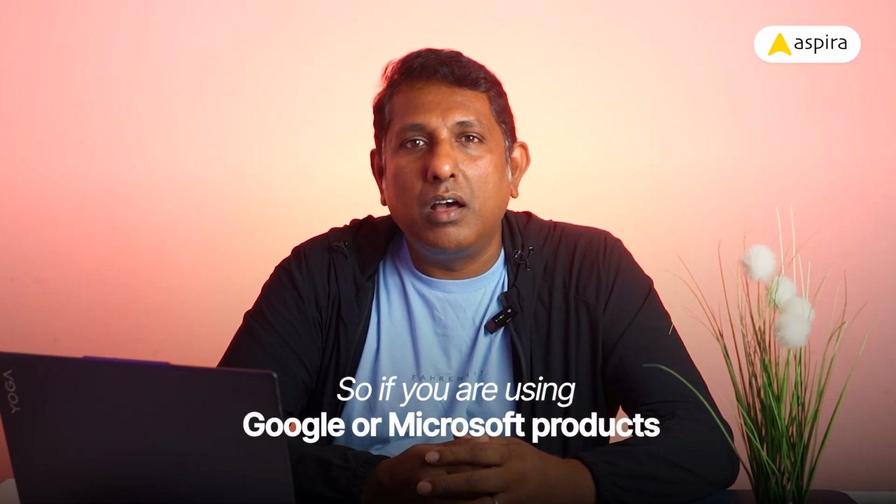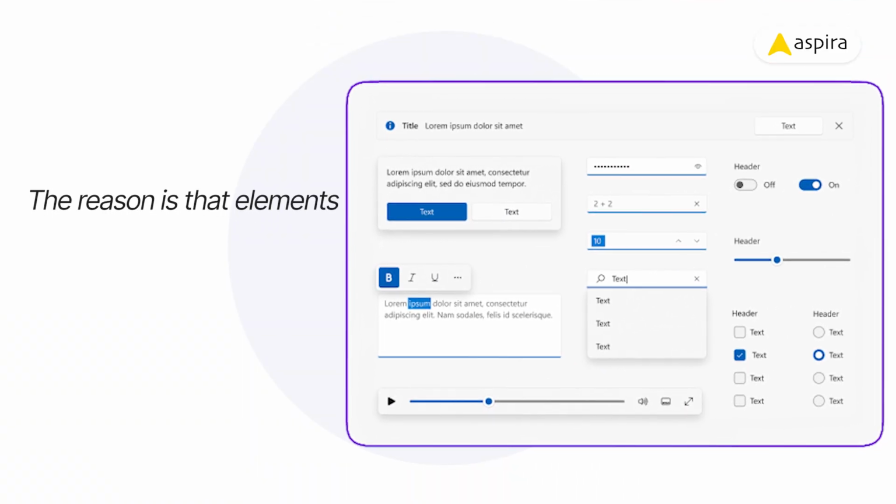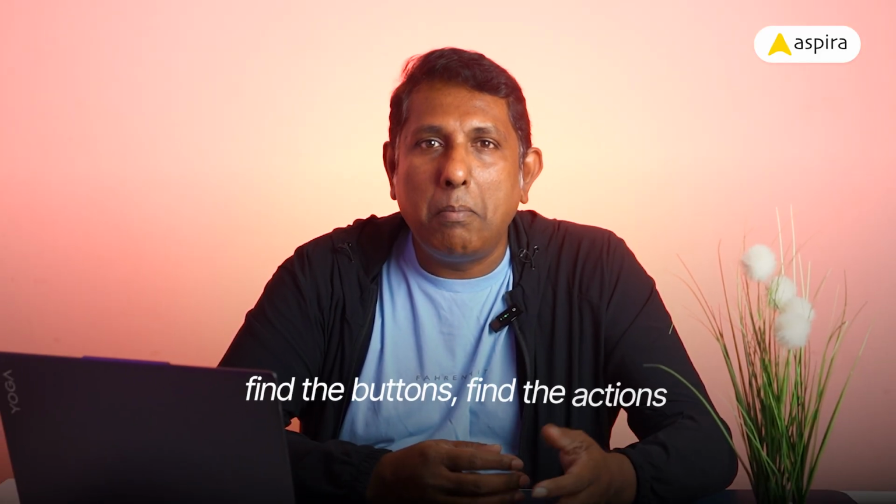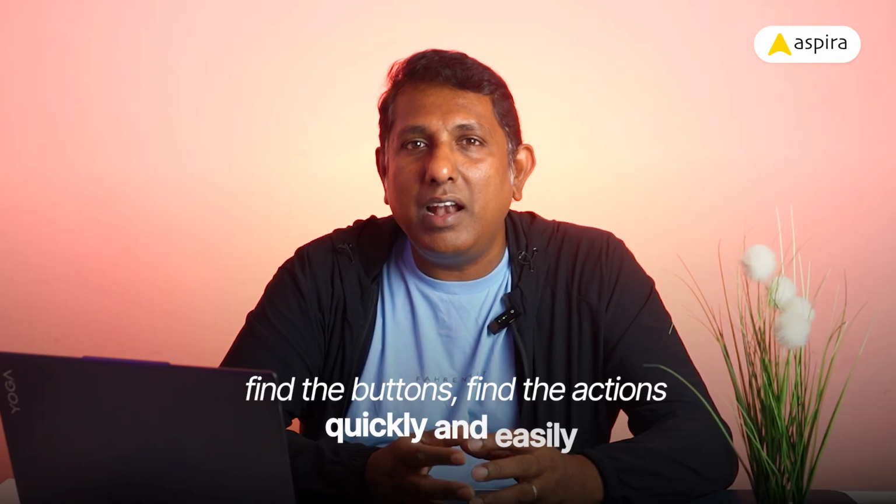For example, Microsoft has n number of products, or Google also has n number of products. So if you are using Google or Microsoft products, if you are entering any one of the products, you can easily use the product. The reason is that elements are common or the same. So why are they common and the same? The reason is the users should not get lost. They can find the buttons and actions quickly and easily.